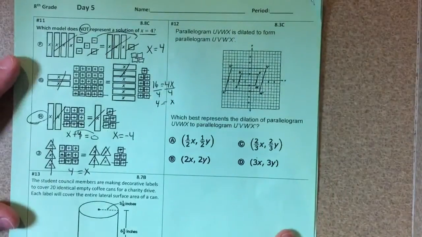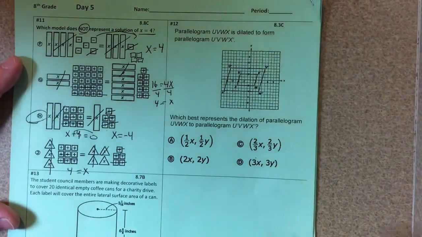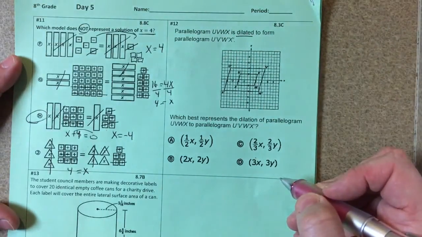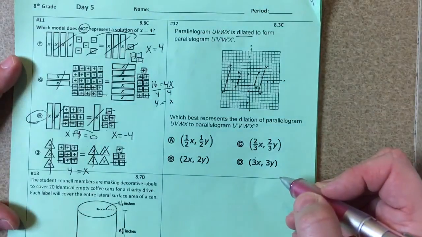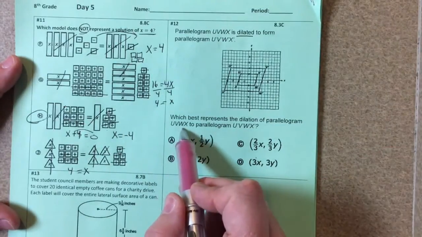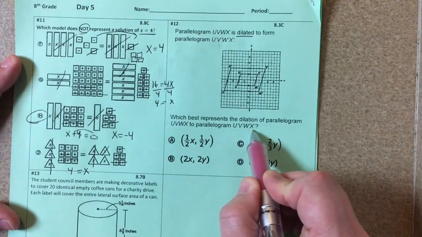All right, question 12. Parallelogram UVWX is dilated to form parallelogram UVWX prime. Which best represents the dilation of parallelogram UVWX to parallelogram UVWX prime?